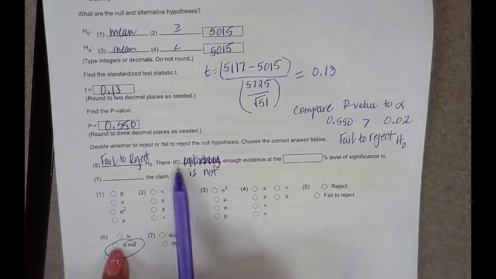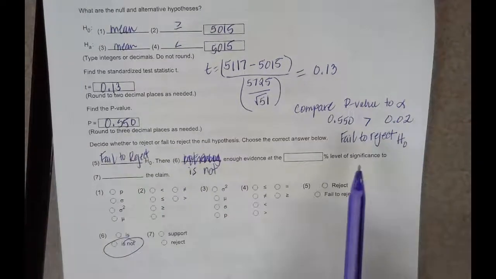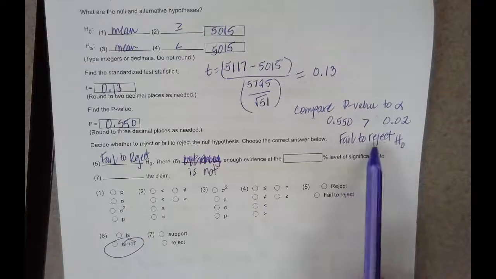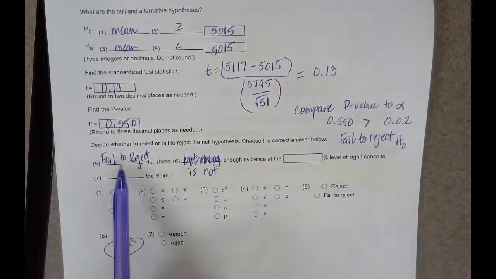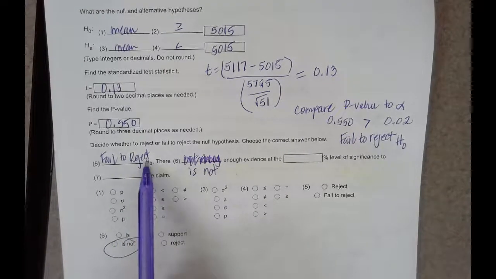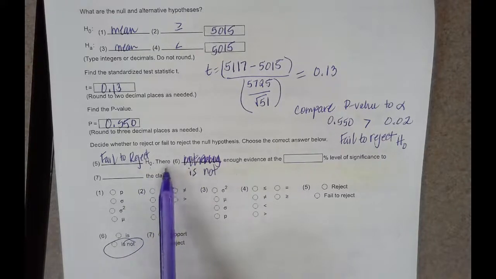So let's remember what we're trying to do. We are failing to reject the null, which means we are accepting the null and rejecting the alternative.